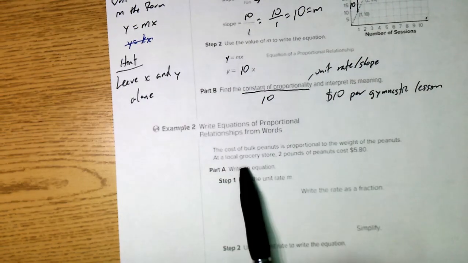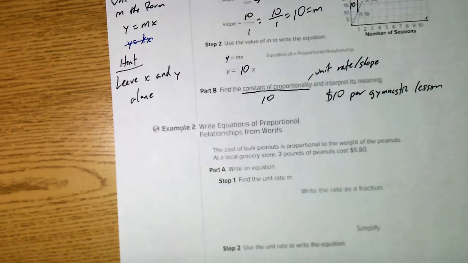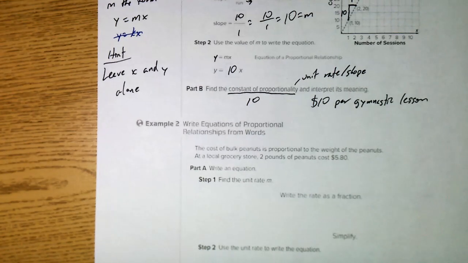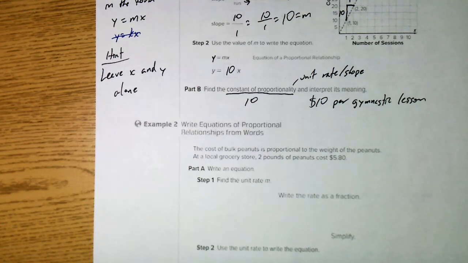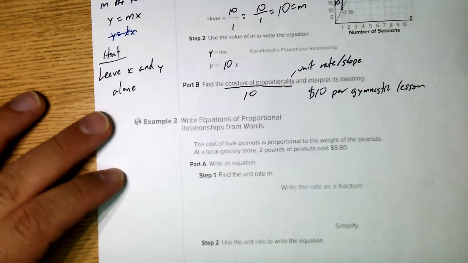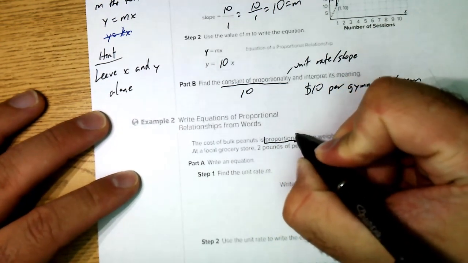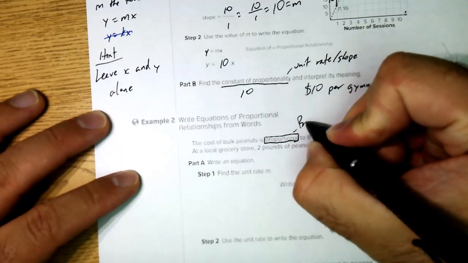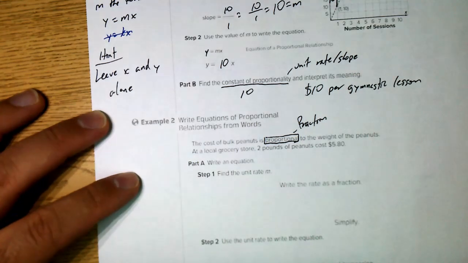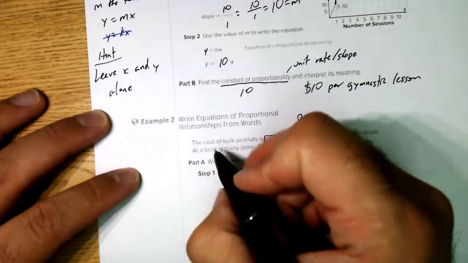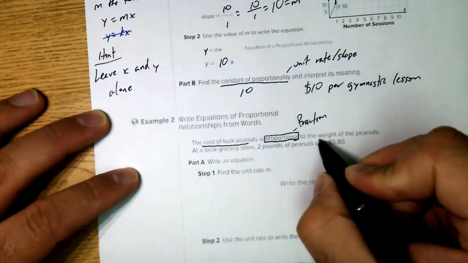This next one, now they just gave us a bunch of words. The cost of bulk peanuts is proportional to the weight of peanuts. At a local grocery store, 2 pounds of peanuts cost $5.80. So first we need to find that unit rate. We're going to write the equation. So if we remember, proportional means fraction. So we got to figure out what those two things are. Well, it's the cost and the weight.